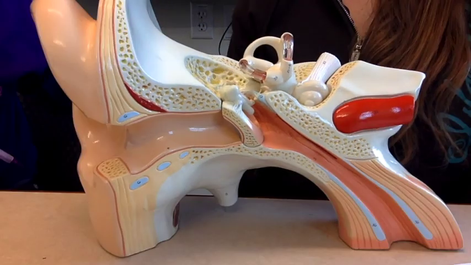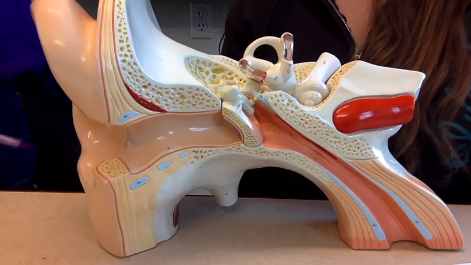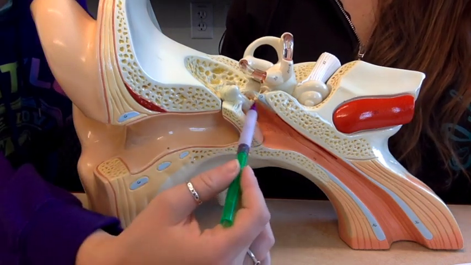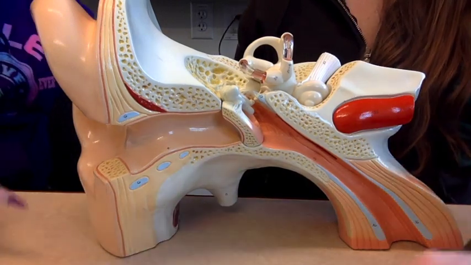The difference in size between the tympanic membrane and the oval window causes a 17:1 pressure change, which is a 25 decibel increase. This is called the impedance matching system.